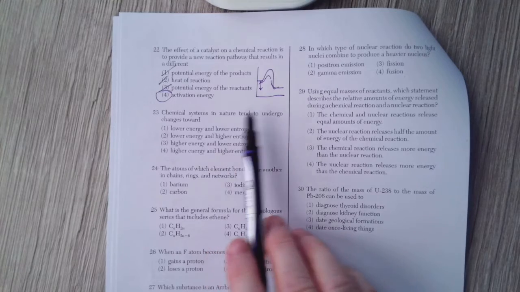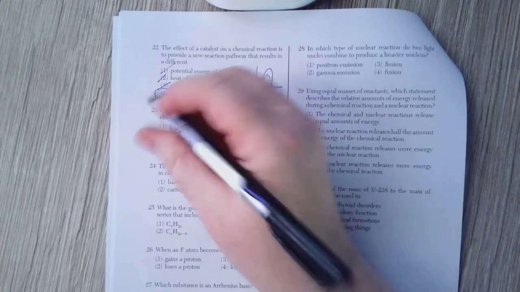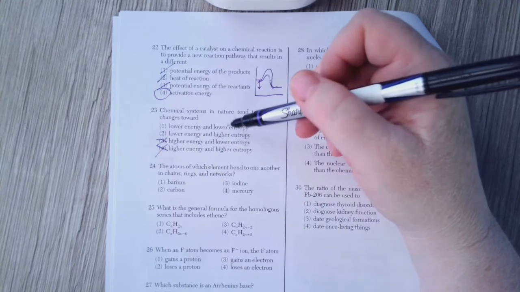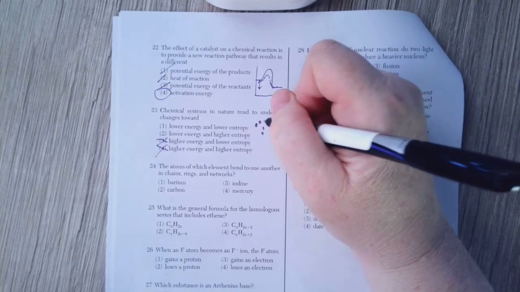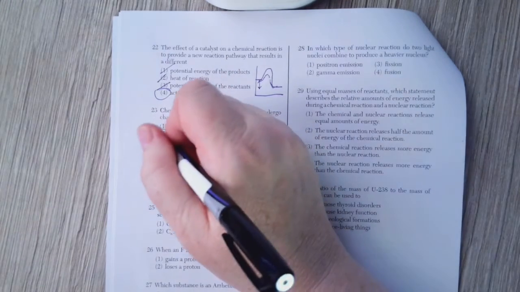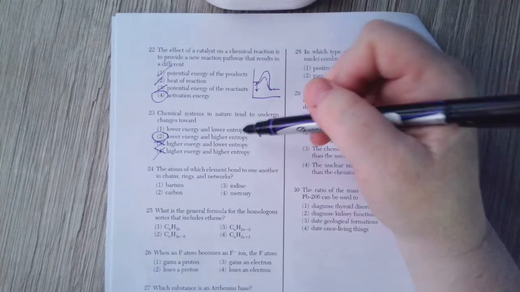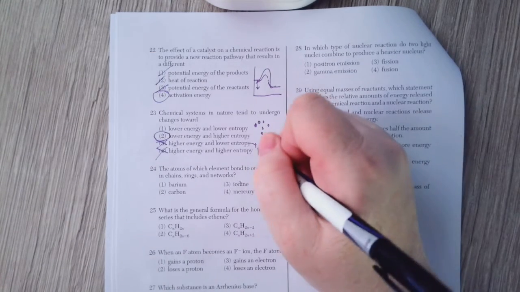Chemical systems in nature tend to undergo changes toward... Think about it. Would you rather do 50 problems or 10 problems? Probably 10, right? Less energy. So systems favor less energy, so these two are wrong. And think about disorder. Like when you've got a pack of M&Ms, if all the colors are mixed up, in order to put them in order, it would take energy, right? So nature wants disorder because, quite frankly, it's just exhausting to try to put it back in order. So low energy, high entropy, high disorder. So entropy, remember, is disorder.